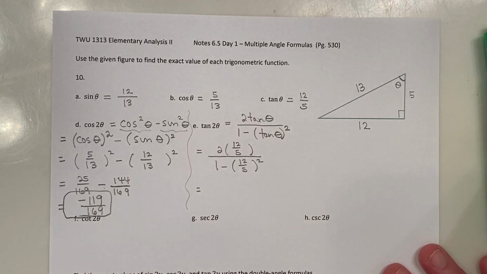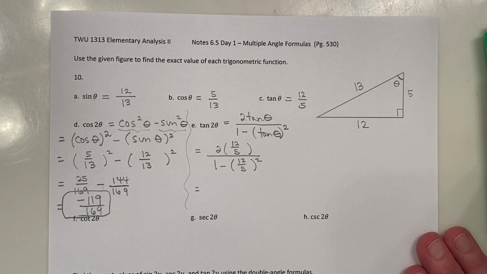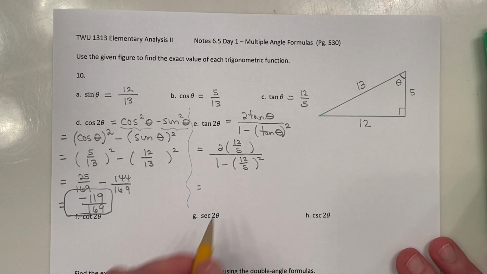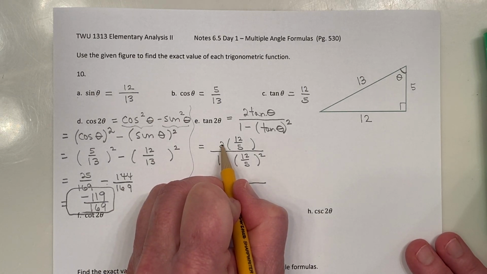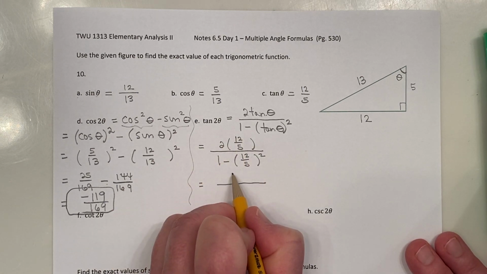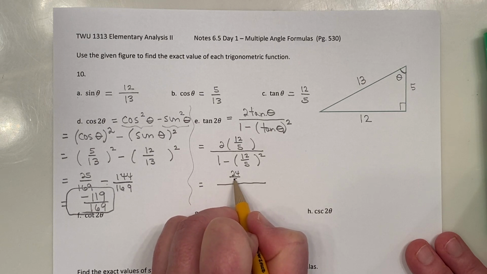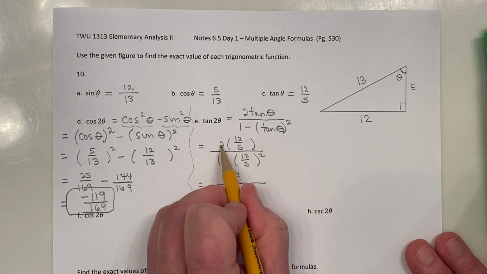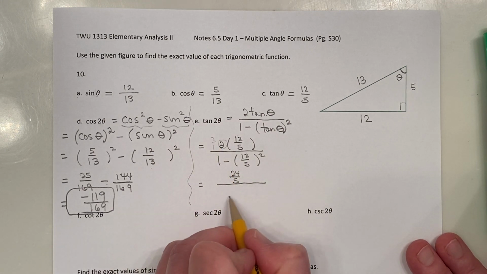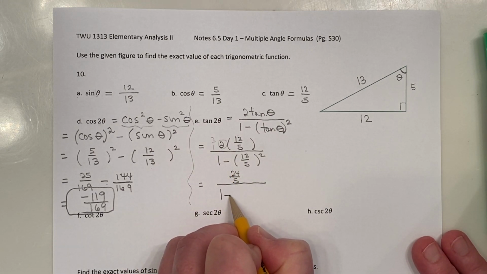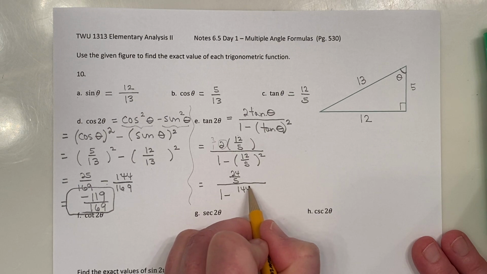All right, the tangent one always seems to give us a lot more algebra to deal with, computation. So let's take care of the numerator. Let's clean that up. Okay, remember this is 2 over 1 times 12/5. So this is 24 over 5, not 24 over 10. We don't multiply the 2 into top and bottom because 2 is simply 2 over 1. Denominator, 1 minus, let's square the fraction. That's 144 over 25.